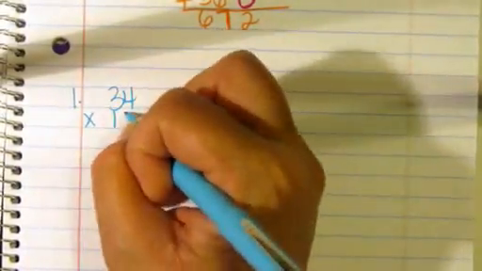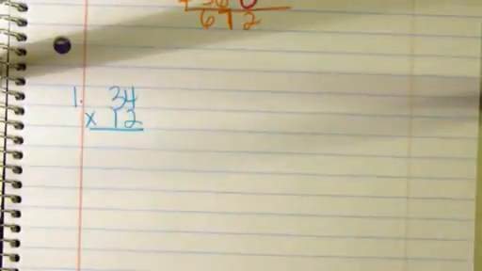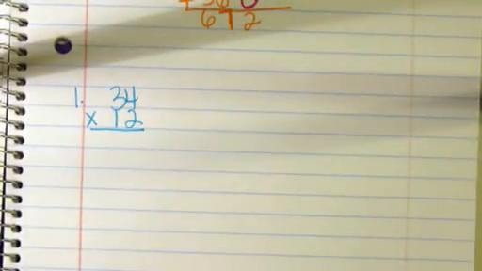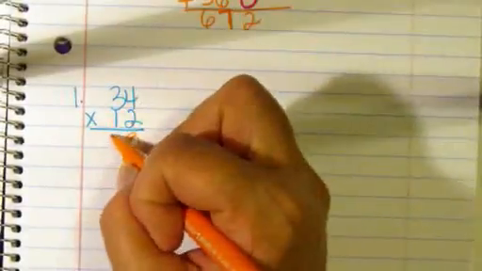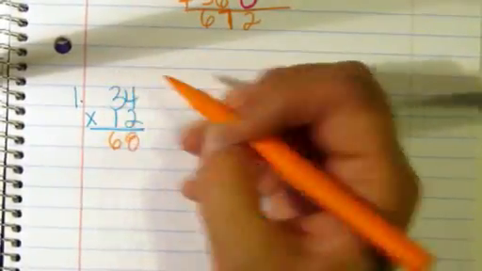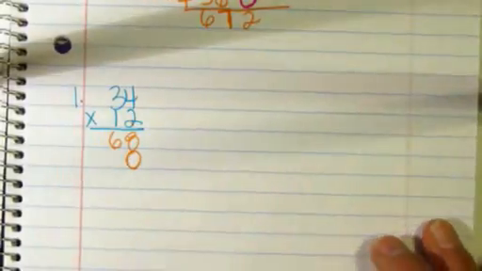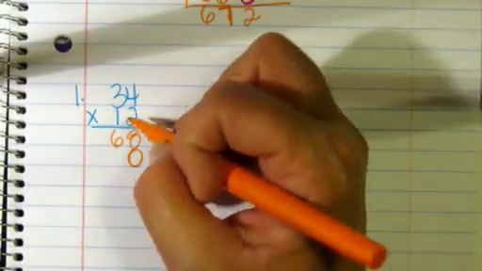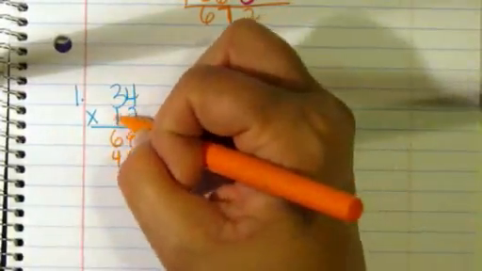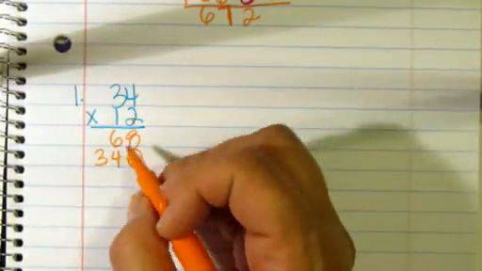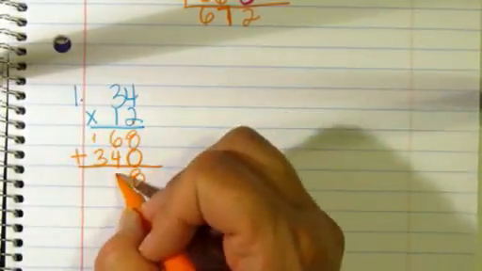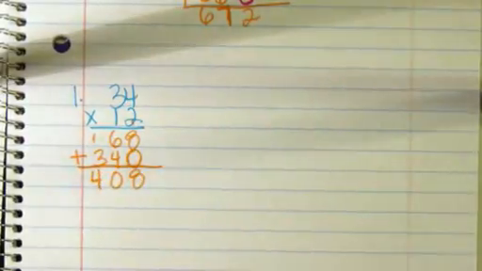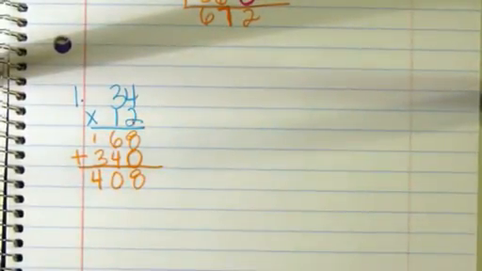So we have 34 times 12. And we start with the 2 in 12, and 2 times 4 is 8, and 2 times 3 is 6. We don't have anything to scratch, but we lay an egg right there, our placeholder 0. And then we do 1 times 4 is 4, and 1 times 3 is 3. And then the next step is to add 8, 10, and 4. So our answer is 408.